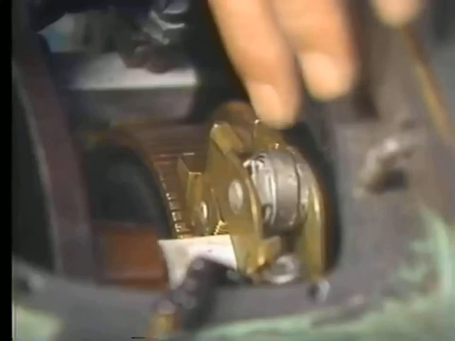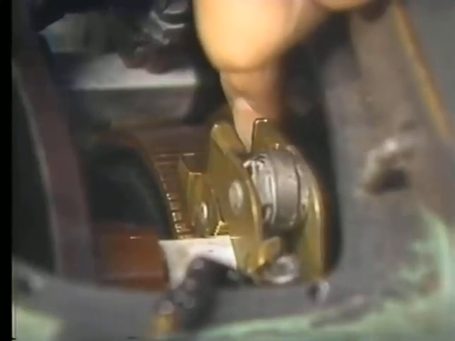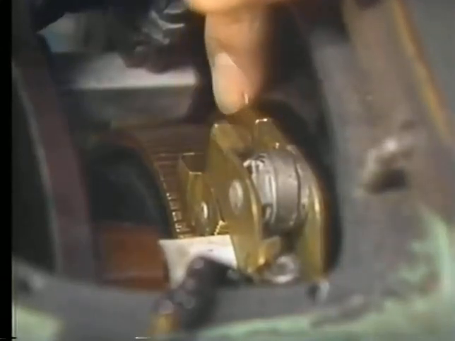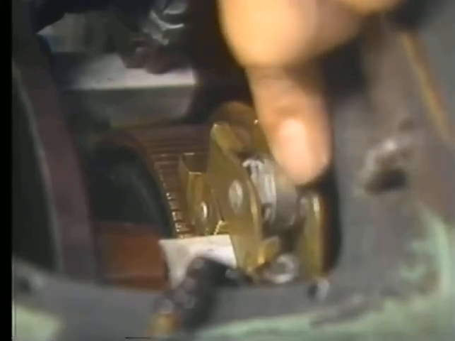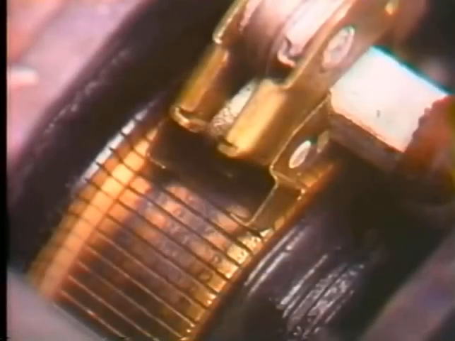Then check the inside of the holder to see if there are burrs or bends. The bottom is smooth, no burn spots. Then check the commutator. It looks good. According to what we've seen, there's no reason why the brush, the holder, or the commutator shouldn't be okay.